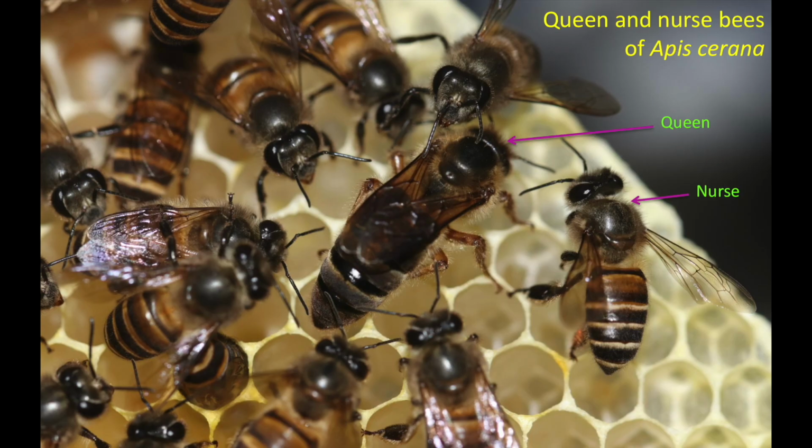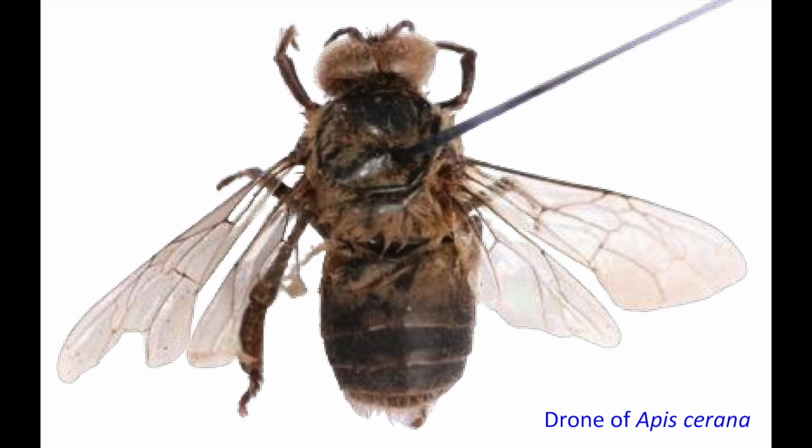The queen has a longer body. The wings cover only 2/3 of the abdomen. She moves around the colony and spreads pheromone. The drones have large compound eyes that meet with each other.